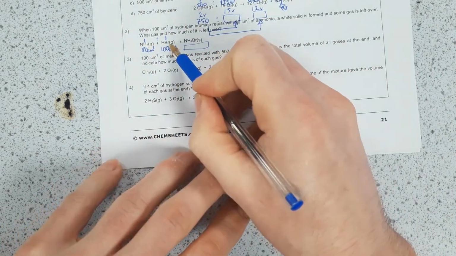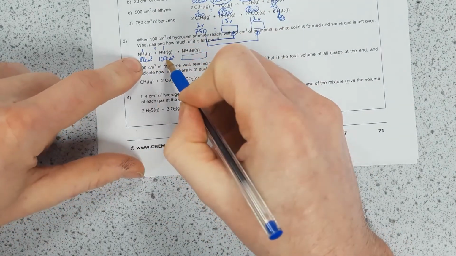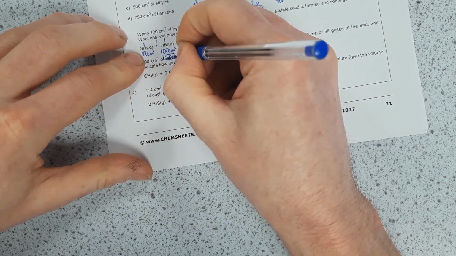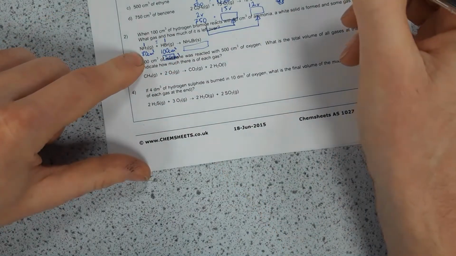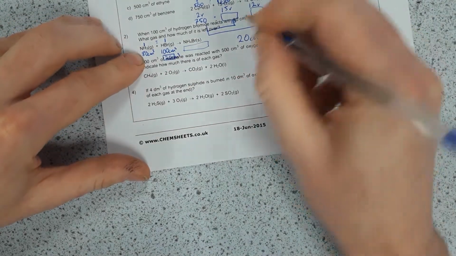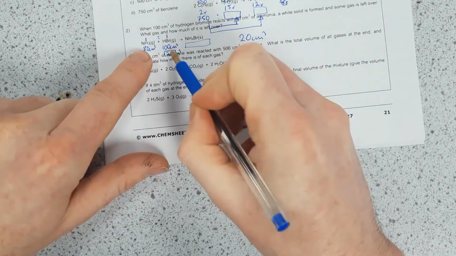1 mole of this reacts with 1 mole of this. Can you see, therefore, that 80 of this will react with 80 of this? That means you're going to have 20 centimeters cubed left over. All right? So the answer is 20 centimeters cubed. They react in a 1-to-1 ratio, so you needed 80 and 80. You've put in 20 too many.